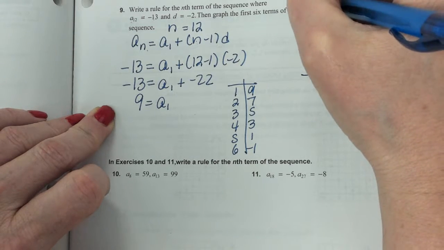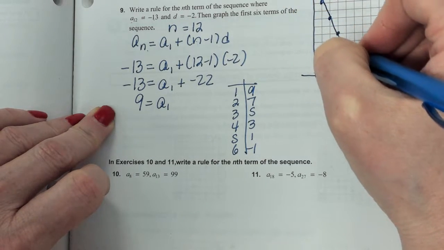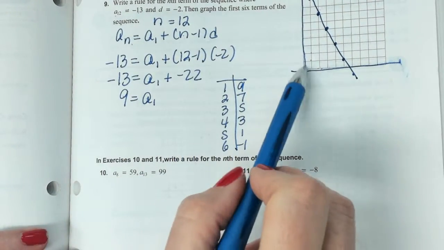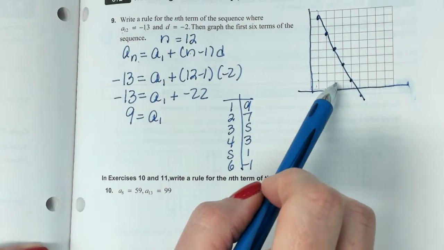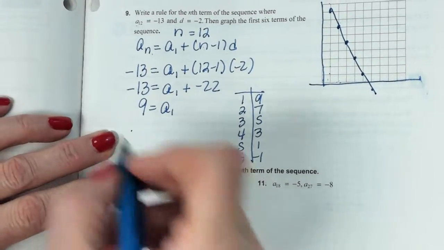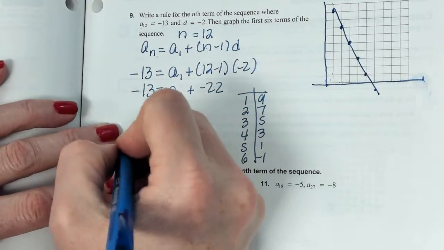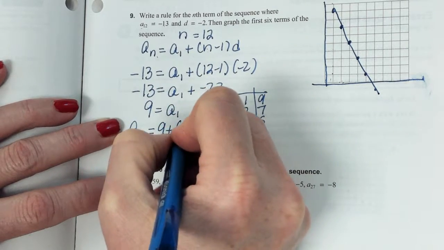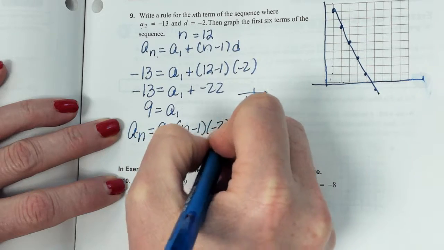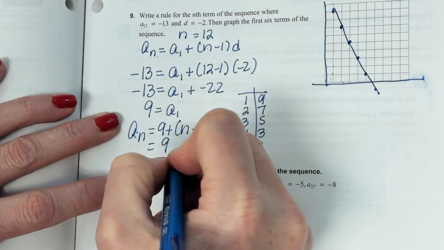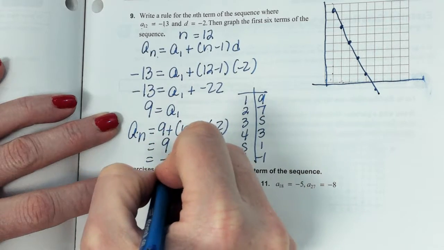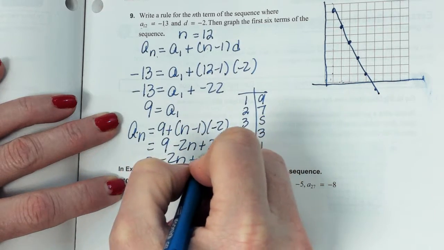And so what kind of shape do I get here? What's this going to be if I connect all these dots? What kind of function is it? It's linear, isn't it? So that's a linear function. Now, I might want to go ahead and find my actual rule. A sub n equals a sub 1 plus n minus 1 times d. So it's going to be 9 minus 2n plus 2. So it's negative 2n plus 11.